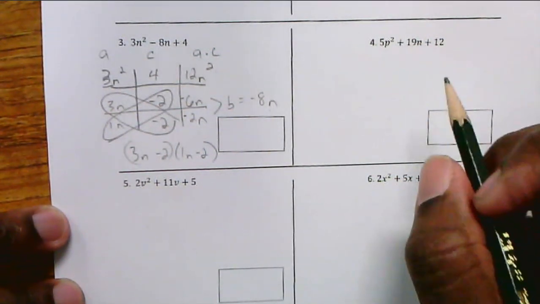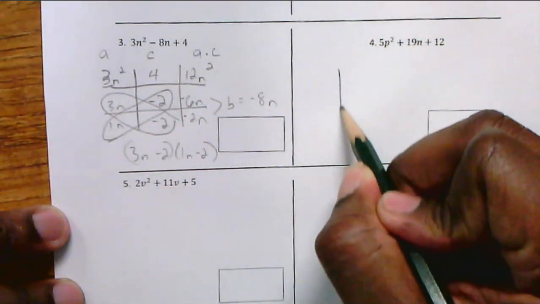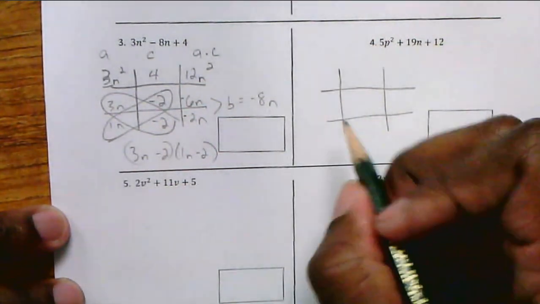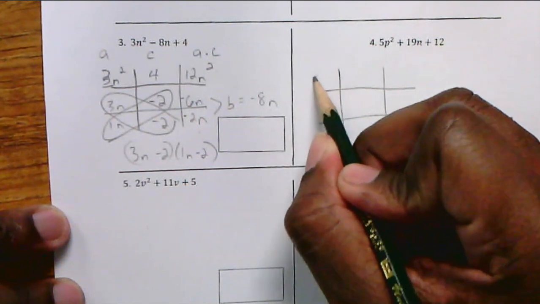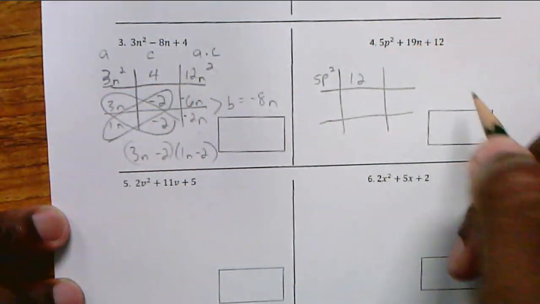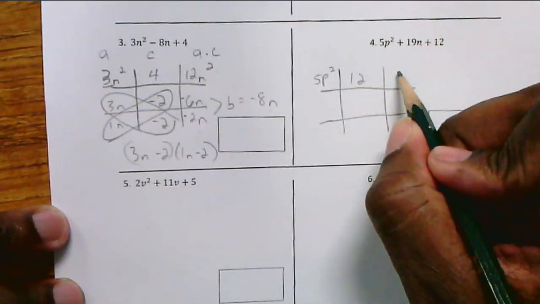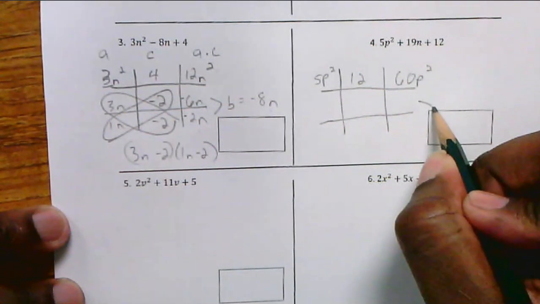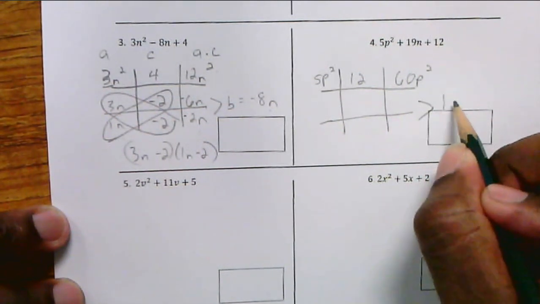Try another. In this last one, same method. All right, there's no GCF there to factor out, so we're just going to start off. The first term is 5p to the second. The next term is 12. When you multiply across, you should get 60p to the second, and they have to add up to be 19p.